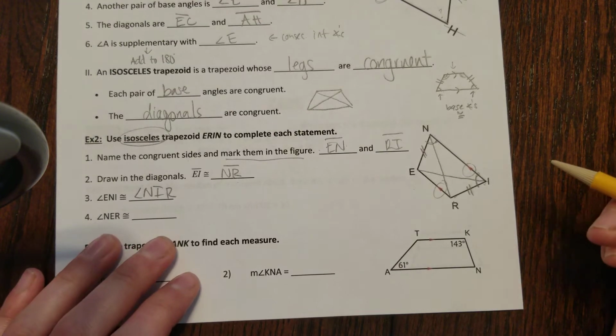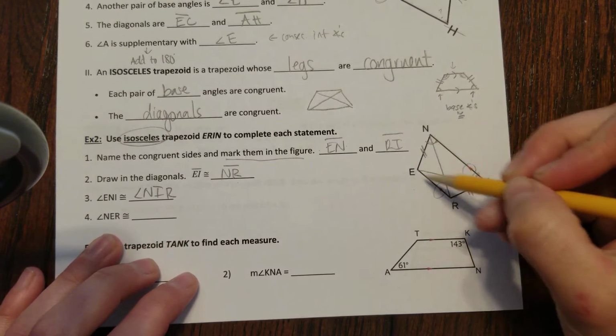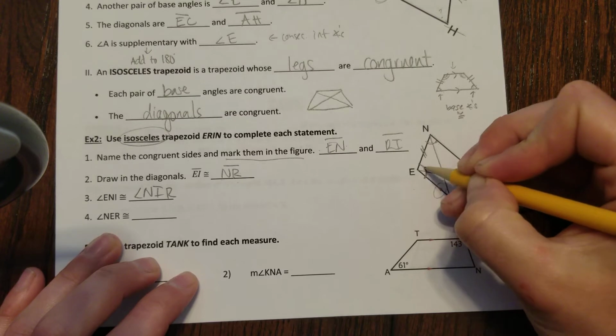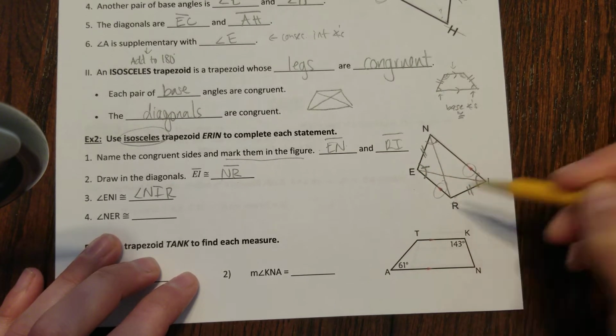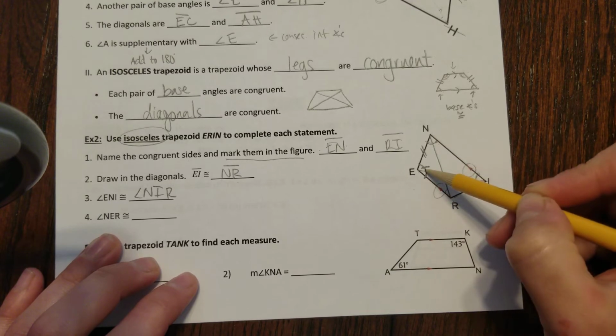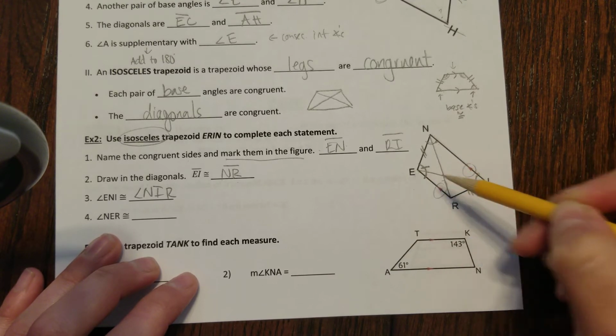All right, so angle NER, that's this angle here. That's also a base angle. It's a base angle with angle R. So it should be congruent, because it's a base angle, with ERI.